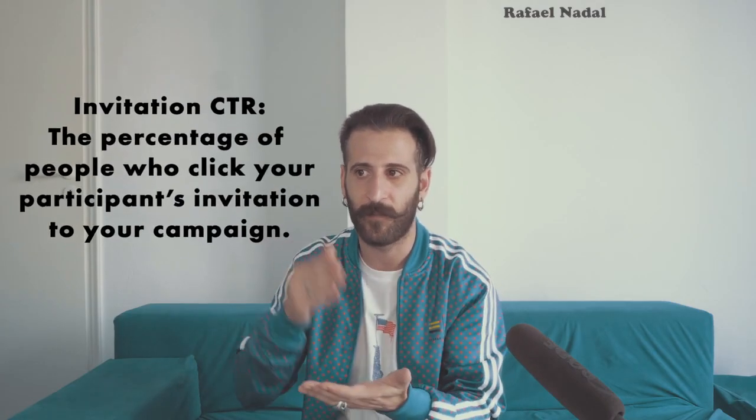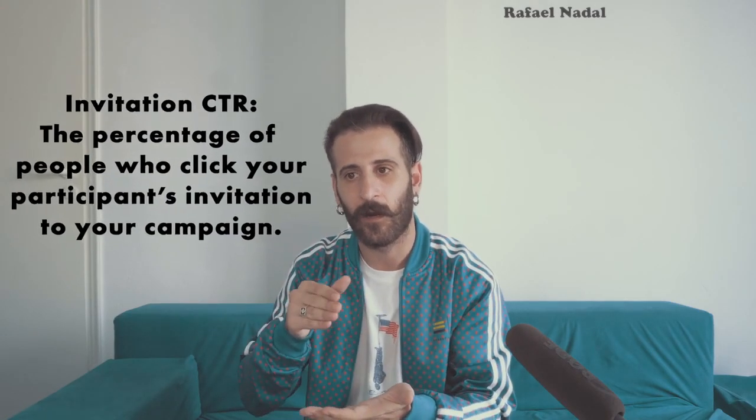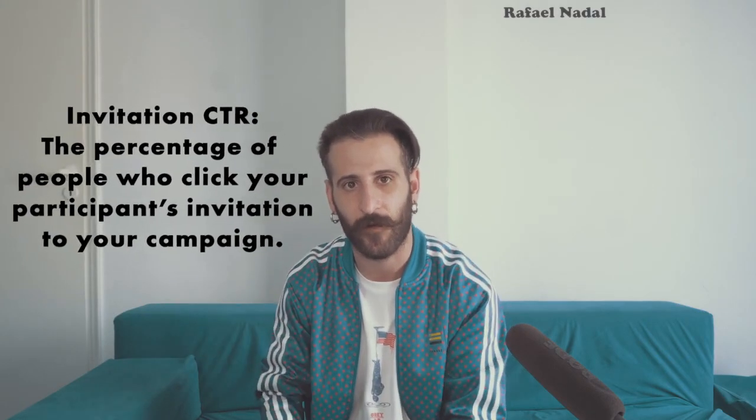Another important metric is the invitation click-through rate, which is what the name suggests. It's the number of people who click on the invitations they receive from their friends to join your campaign. This number tends to be high in general because people receive invitations most of the time from people they know.